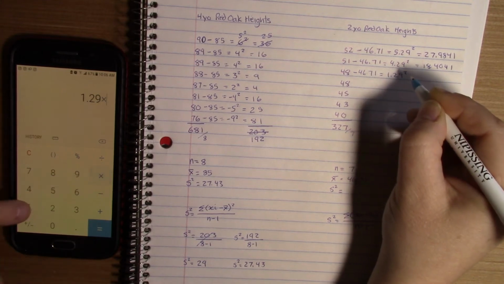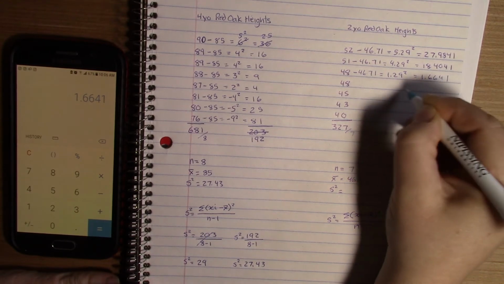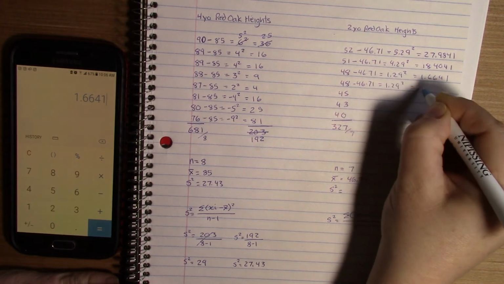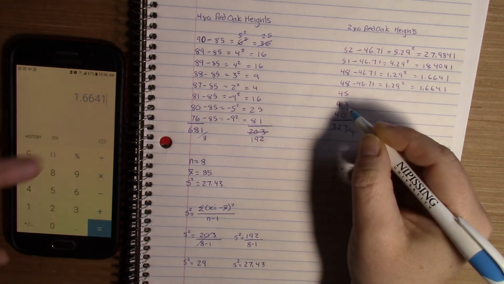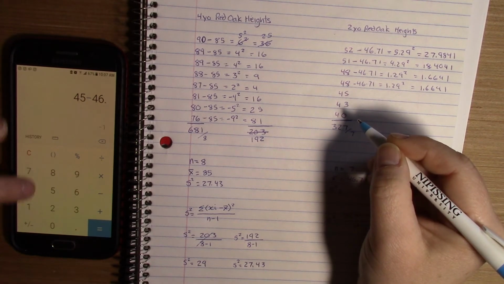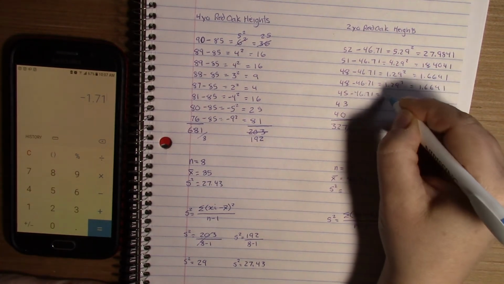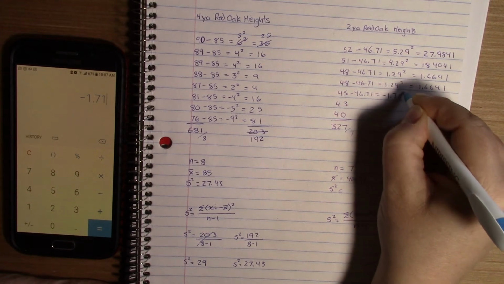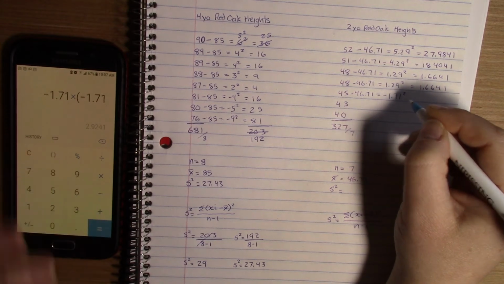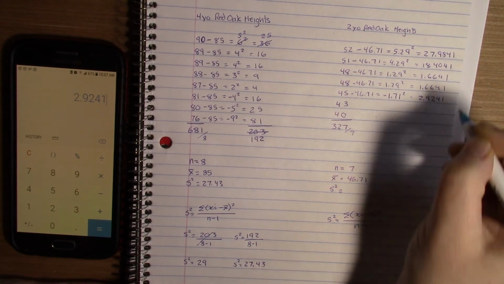1.29 times 1.29 equals 1.6641, which is the same for this because it's a duplicate point, which is nice, speeds things up. 45 minus 46.71 is negative 1.71, so negative 1.71 times negative 1.71 becomes a positive, which is the whole point of why we do squaring.